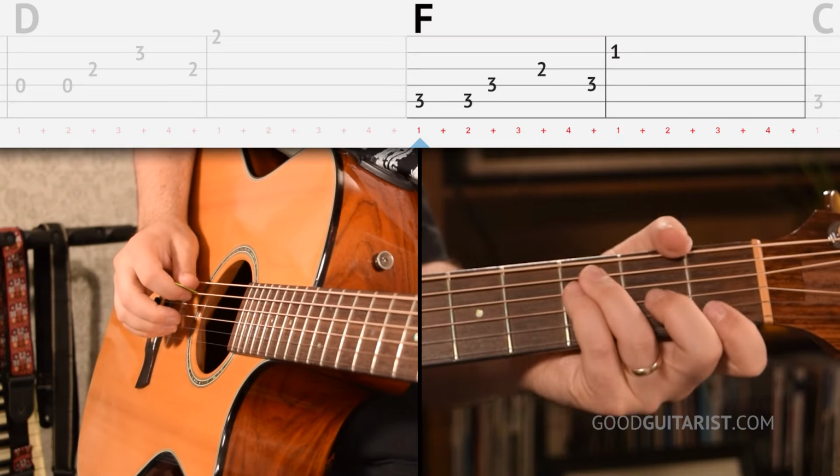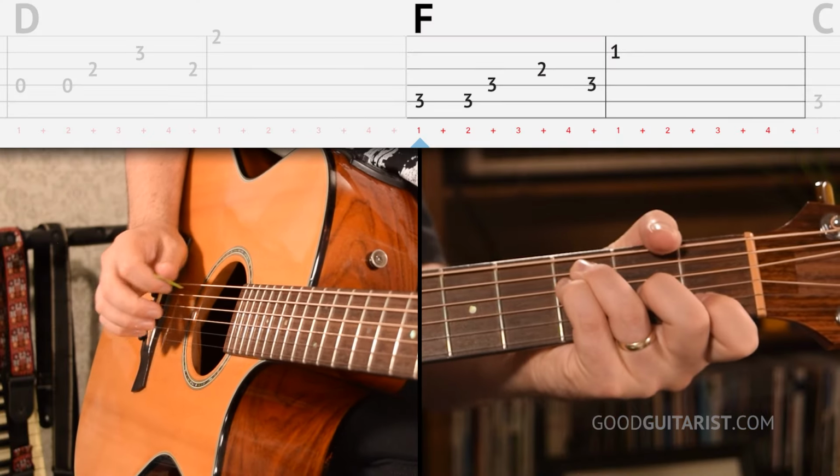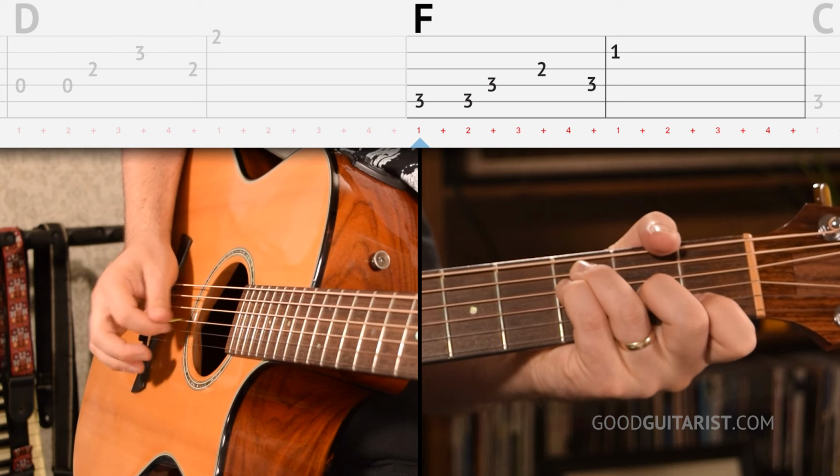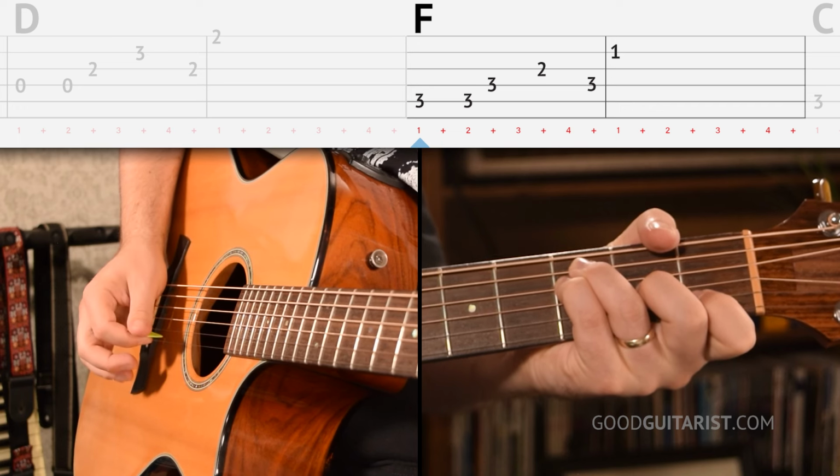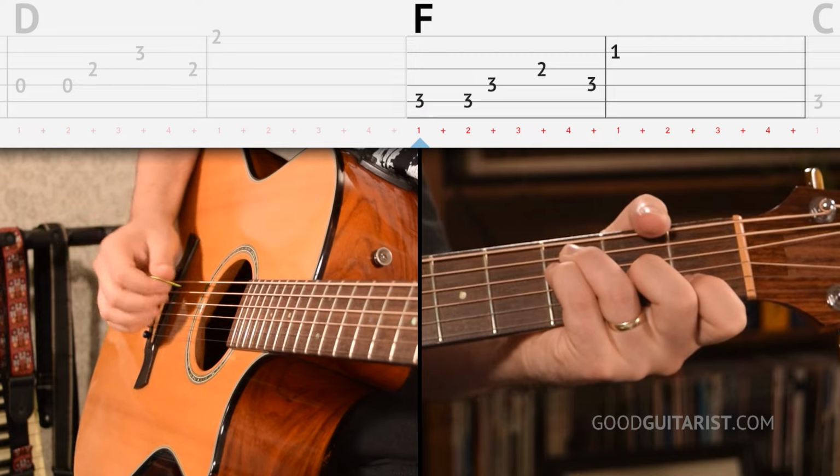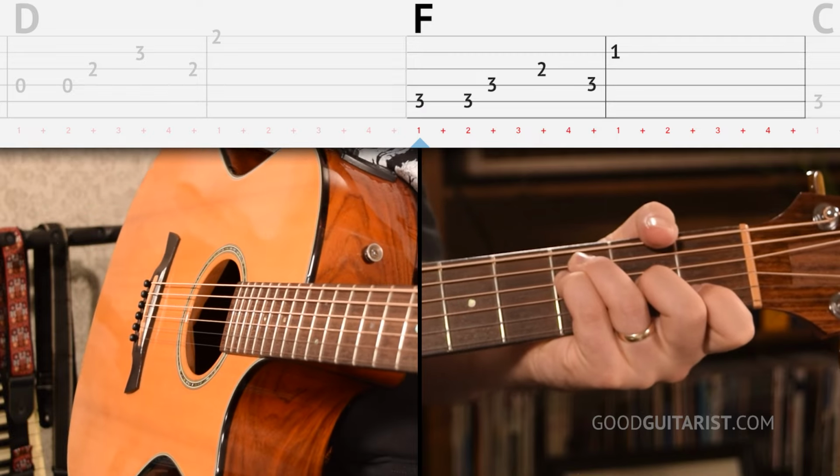So only the very first note is changing as I'm changing chord shapes. From the D chord, we go to F, and here it's going to be a little bit different. We're going to start on the A string, and then we're going to do our pattern all like 1 string lower.